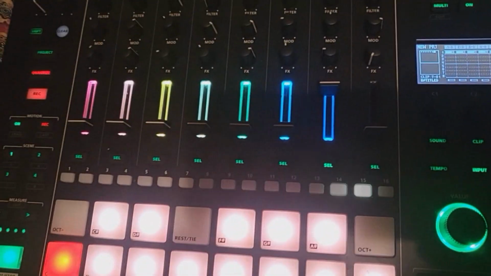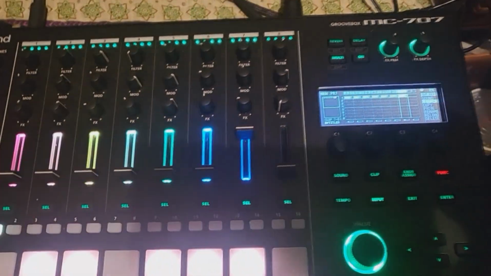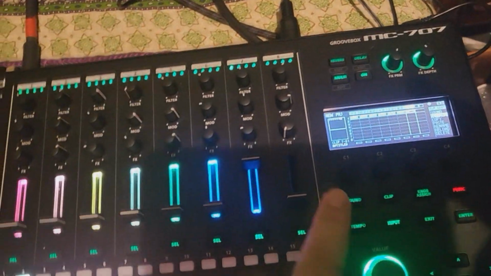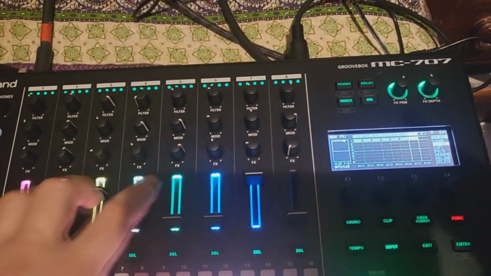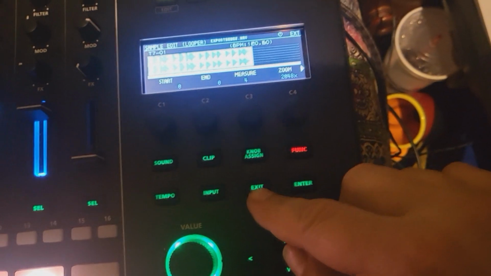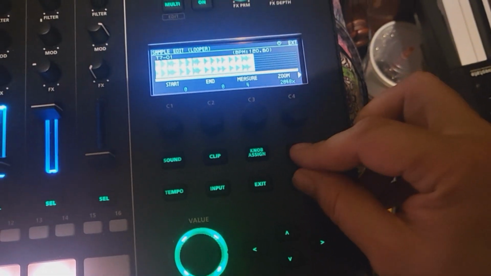And then once you do that, you can get rid of all these tracks, because the thing that you just mixed is on here. All right, so you press shift sound, you go to edit, and then you press function and enter.